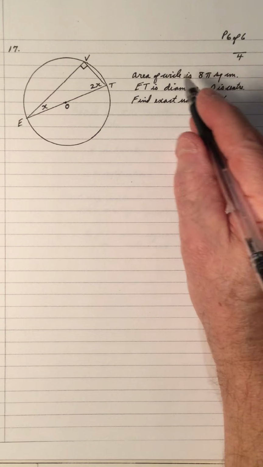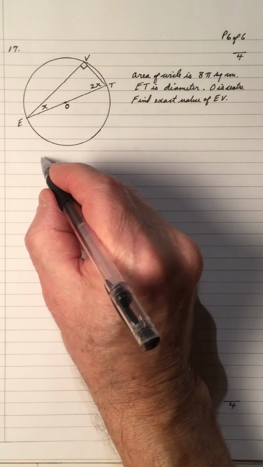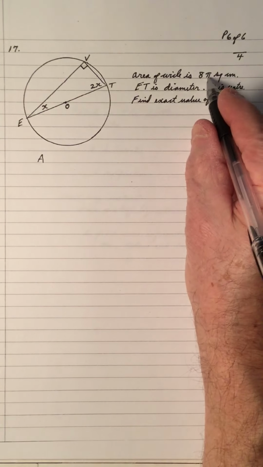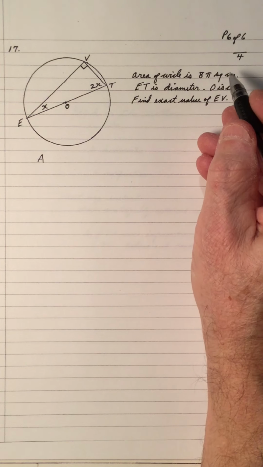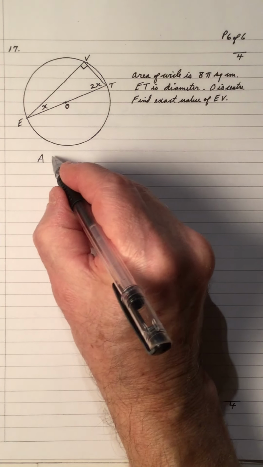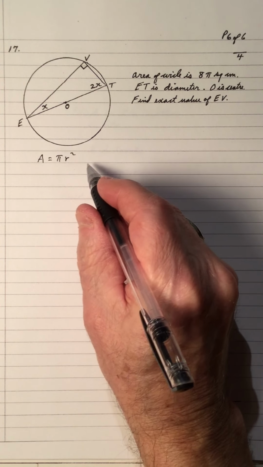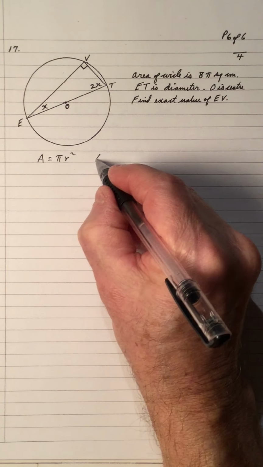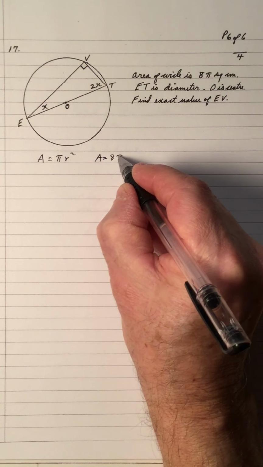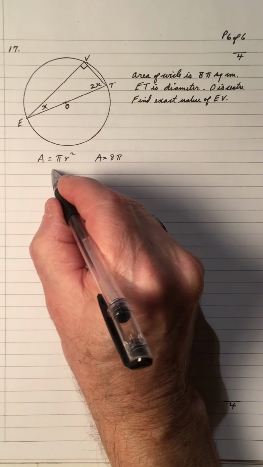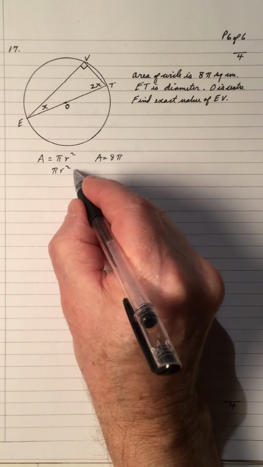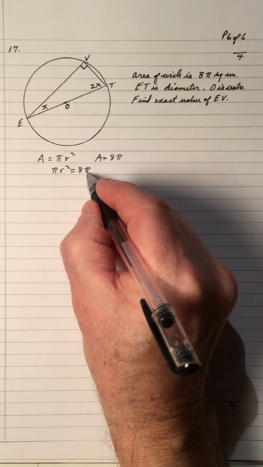So, again, we're given the area of a circle. The area of a circle is pi r squared. So the area is given as 8 pi. So that means that pi r squared is equal to 8 pi.